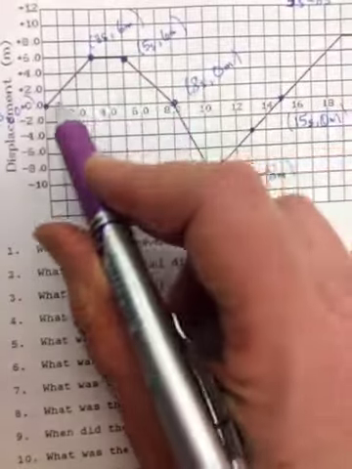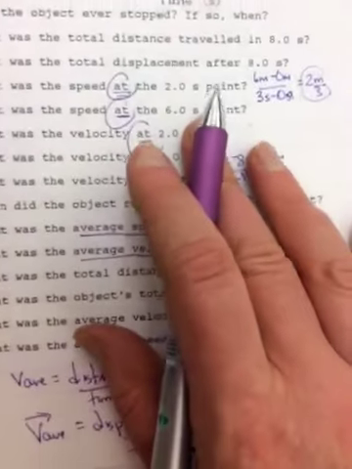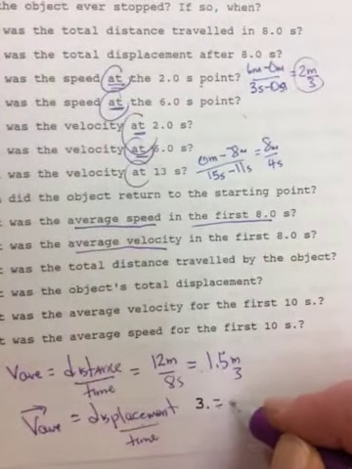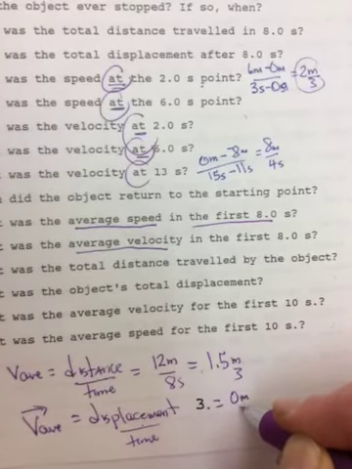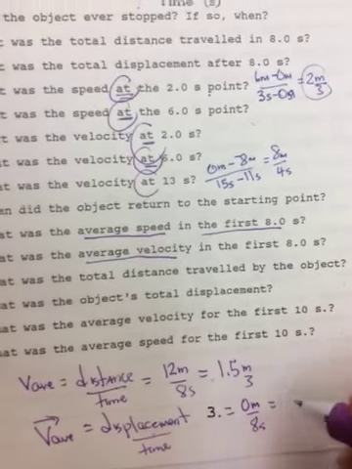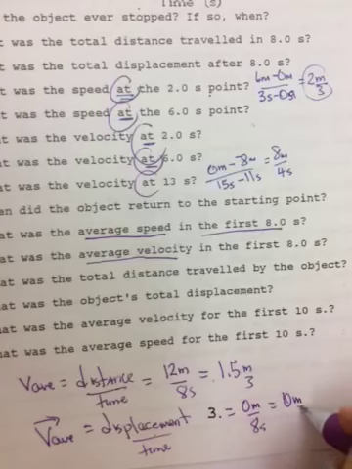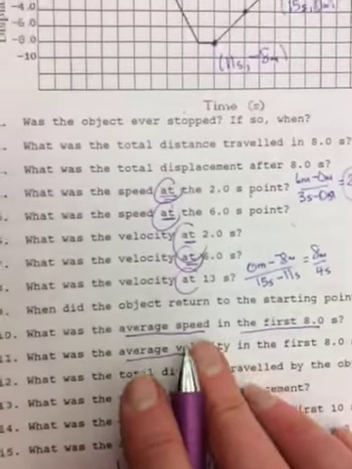What is its displacement in the first 8 seconds? It's 0. It's back to where it started. It went 6 east and 6 west, so it's 0 meters over 8 seconds, and so its average velocity is 0. Okay, so notice the difference.